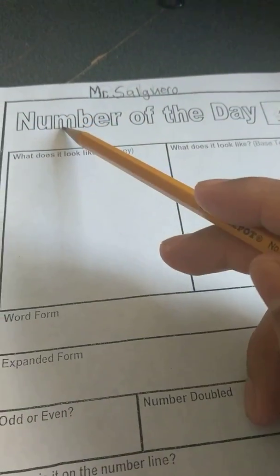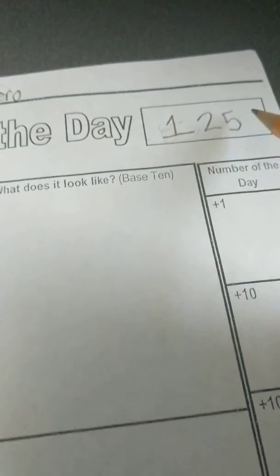Hey class, so I'm gonna go ahead and do number of the day. Of course, you should always put your name. Make sure you put your name on the paper before you turn it in Monday, okay? So we're gonna do number of the day. The number today is 125, alright?